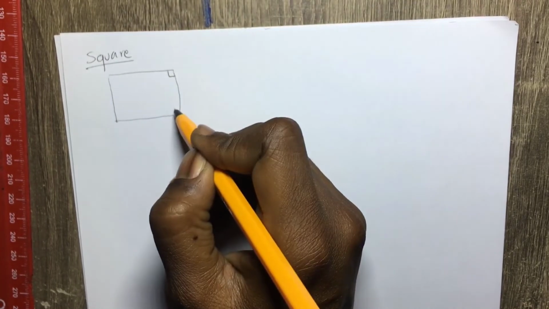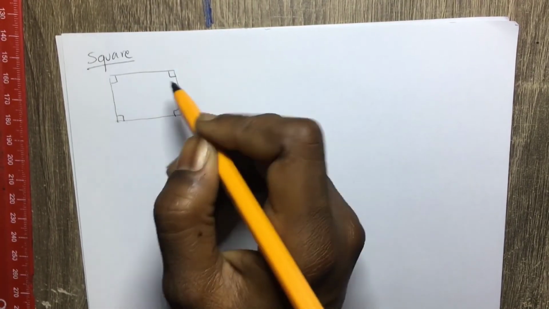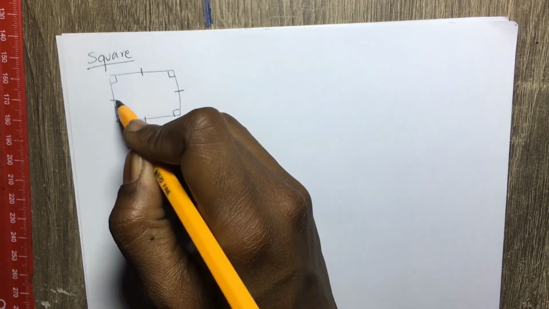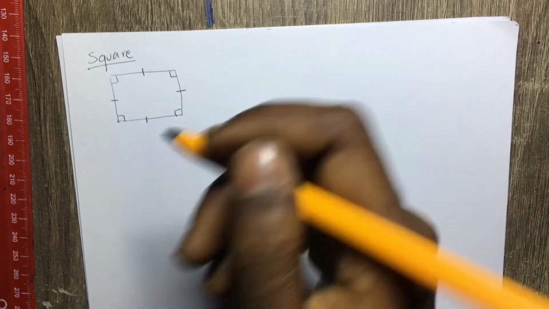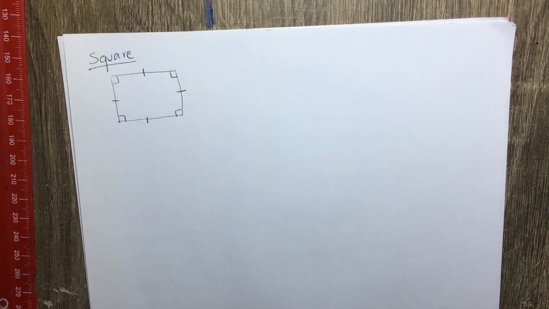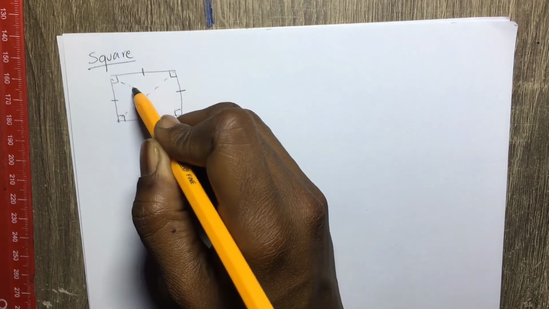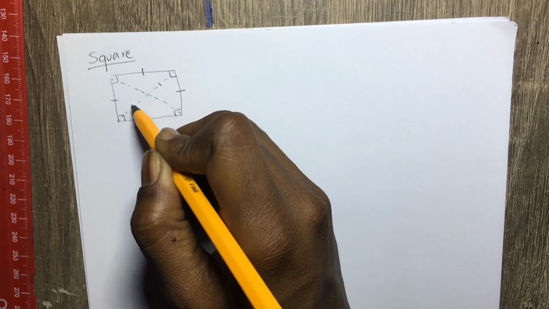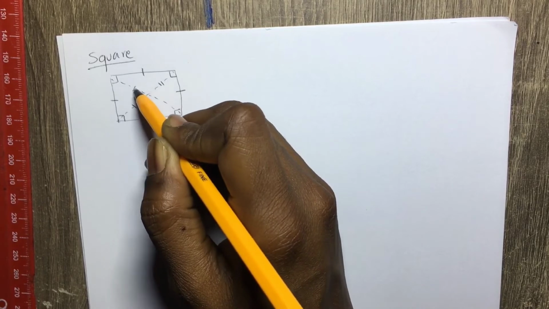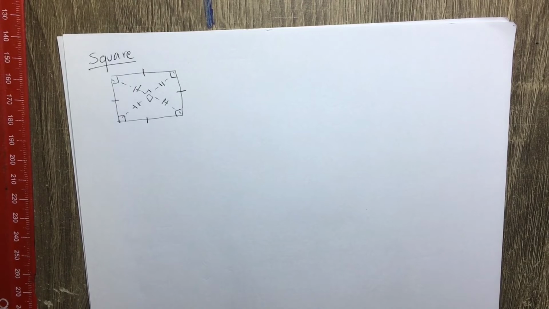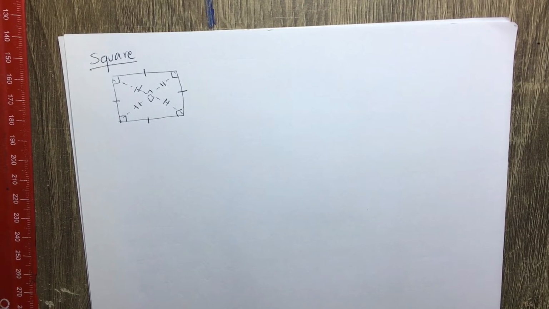So all angles add up to 360, and they're all equal to 90 degrees. All sides of a square are the same. Diagonals are equal in length, and they bisect each other at 90 degrees. So this side and this side is the same, this side and this side is the same, and then they meet at a 90-degree angle. So I won't write those properties, but I hope you got them.